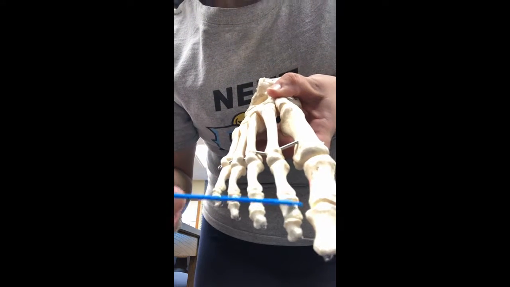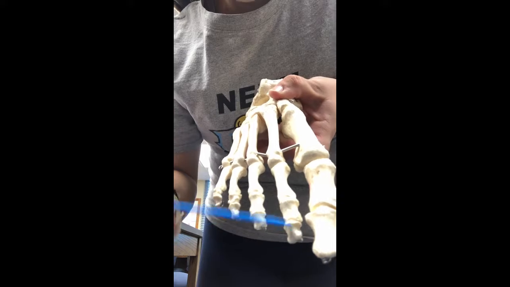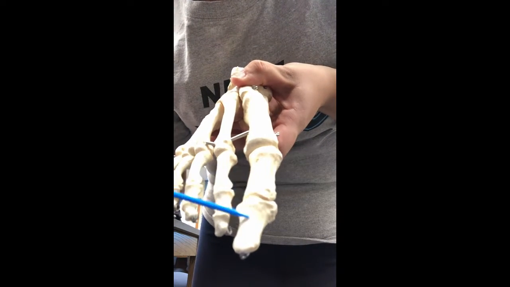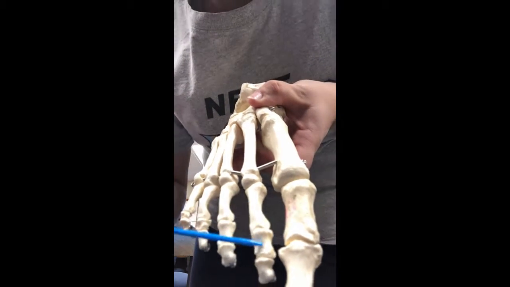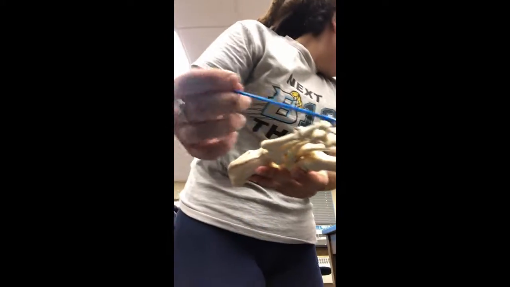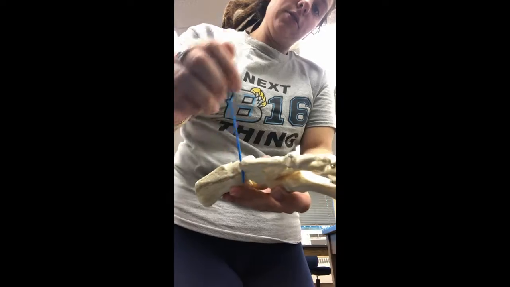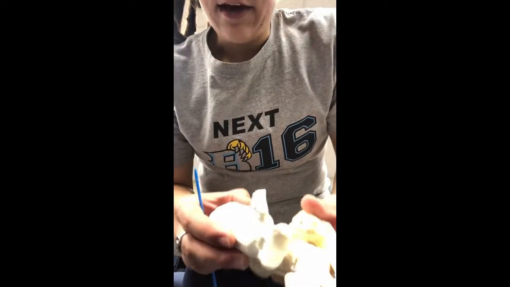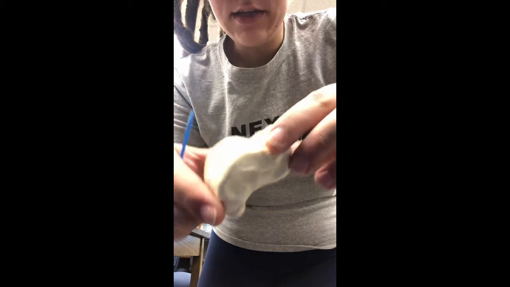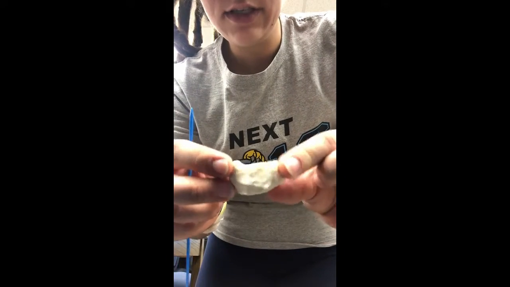You have the distal, medial, and proximal phalange, and the hallux only has 2. It only has a proximal and a distal. It does not have the medial one. Then you also have the medial arch, the lateral longitudinal arch, and the transverse arch that goes across. Here is a calcaneus bone, loose, a talus bone that is loose, and a loose navicular bone.